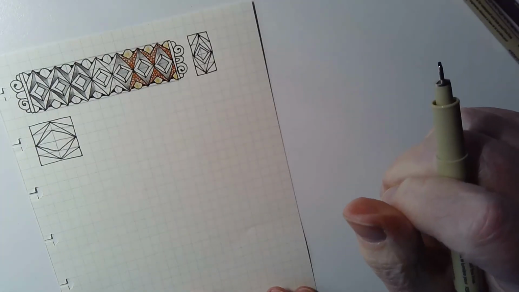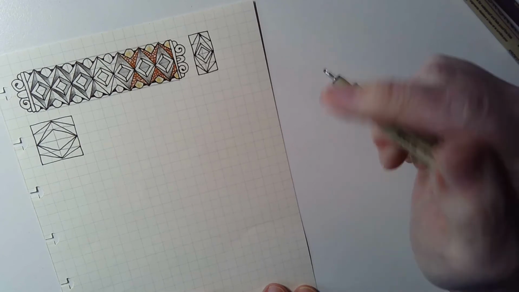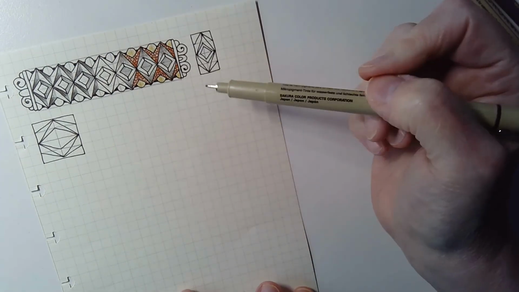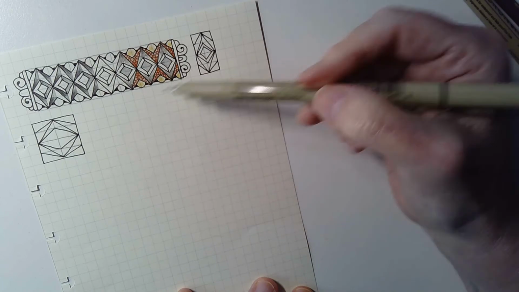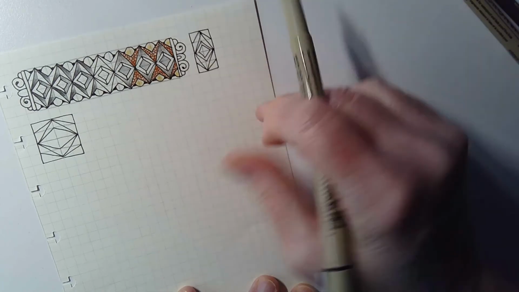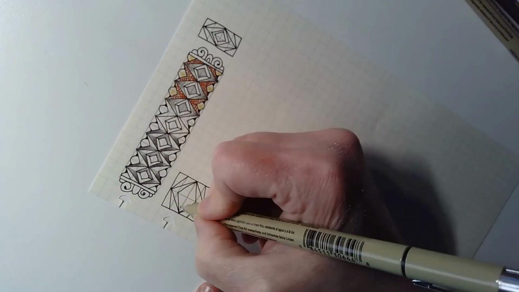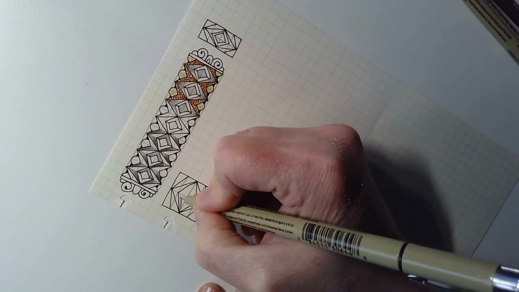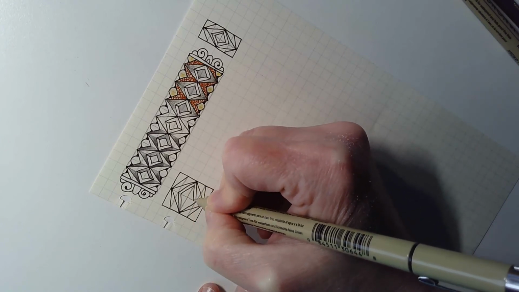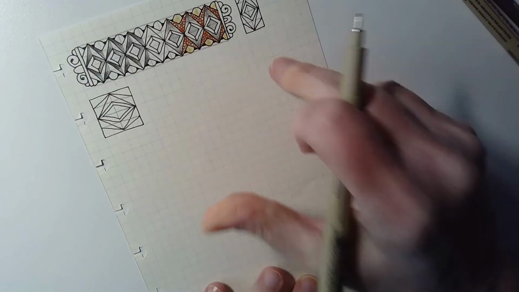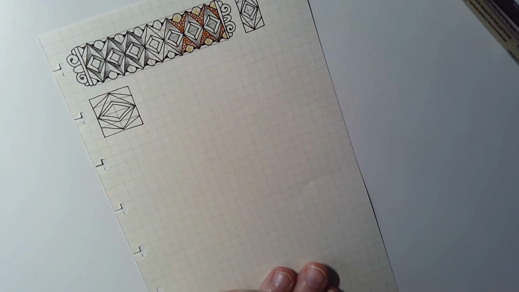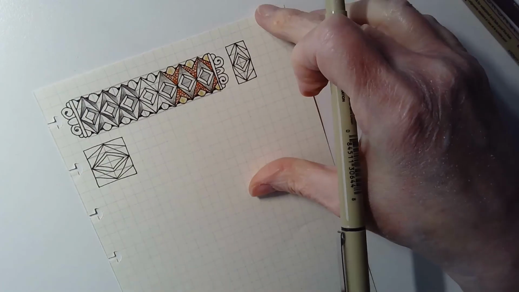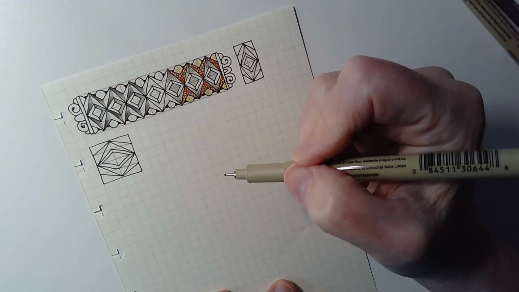Camera. It's exactly the same construction. I haven't put the central square in. It's exactly the same construction, but because we've changed the shape, it looks different.